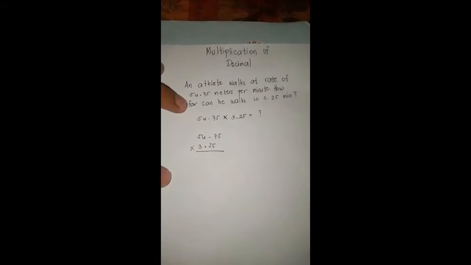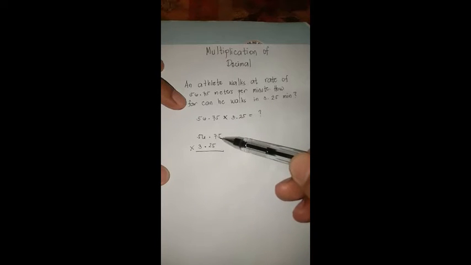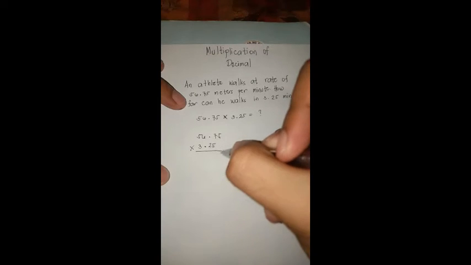So, pag nagmumultiply tayo, di ba inuuna natin yung ones place. So, 5 times 5, so ito yung nauna. 5 times 5, we have here 25. Carry 2. 5 times 7, we have 35 plus 2 is equals to 37.